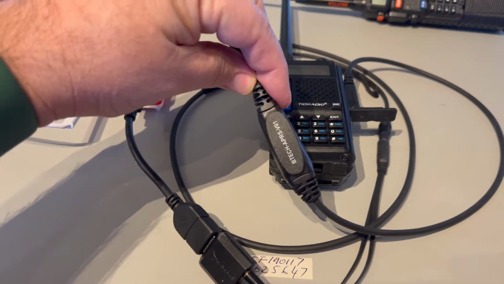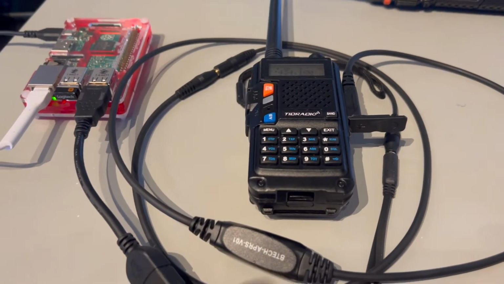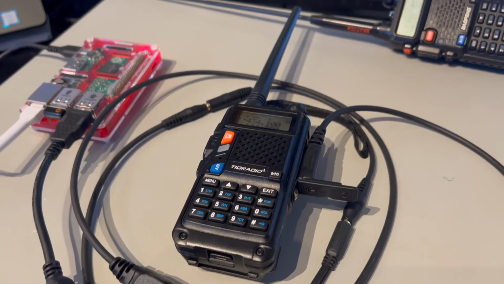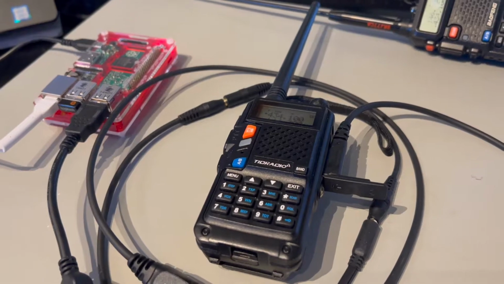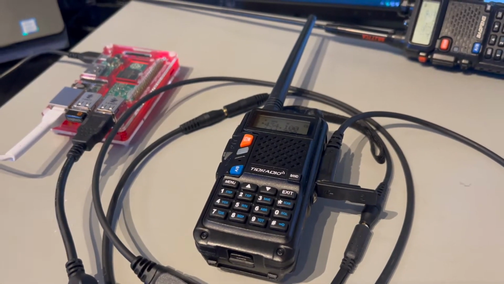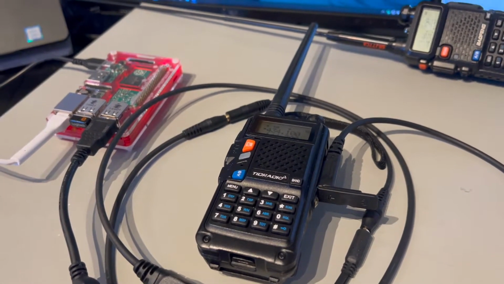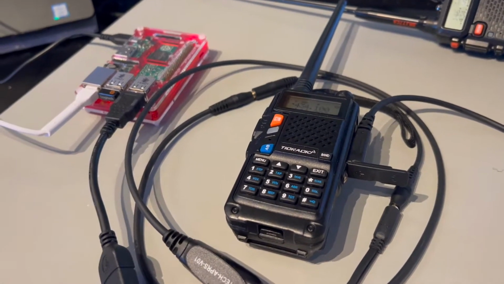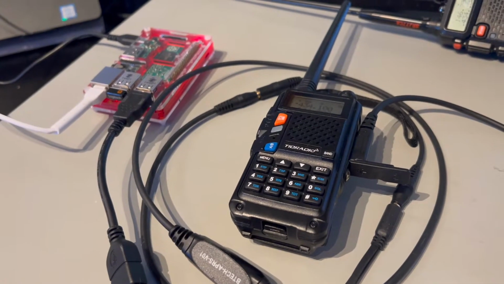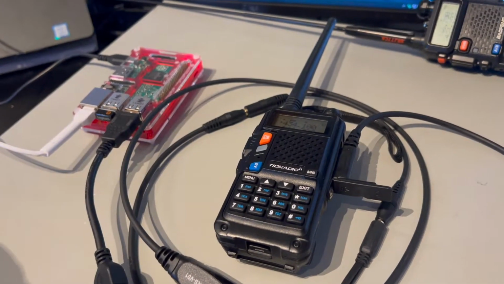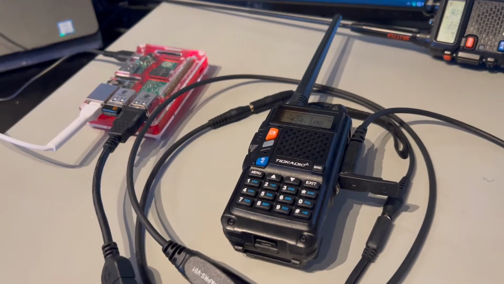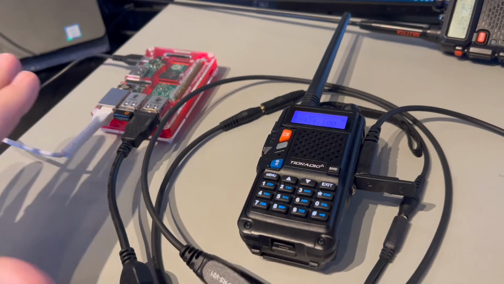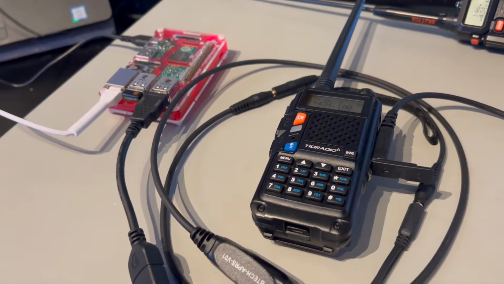Sorry, it's upside down on the writing. The radio I'm using is a TIDRADIO, which is a BaoFeng style radio, and you can interface this virtually to any handheld, or even many mobile receivers, provided you have the correct cabling. Links to all the hardware that I'm showing here, I will have in the description below.